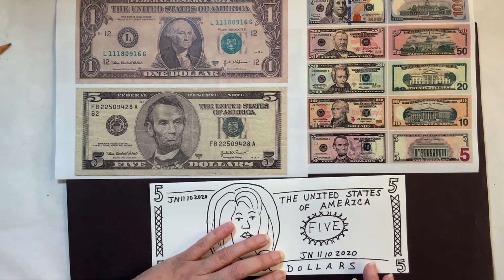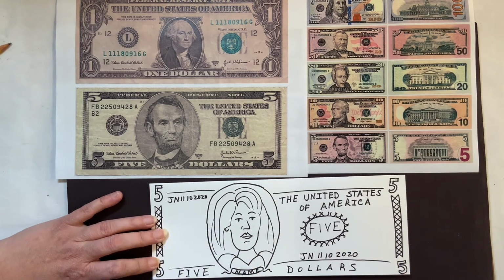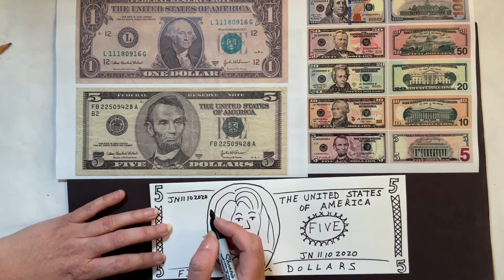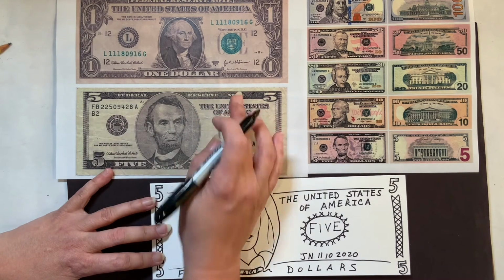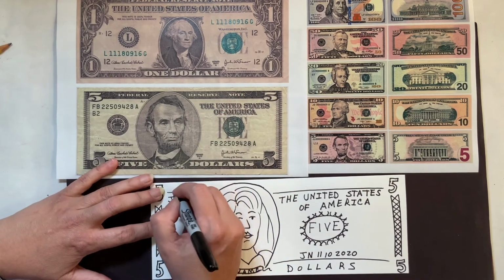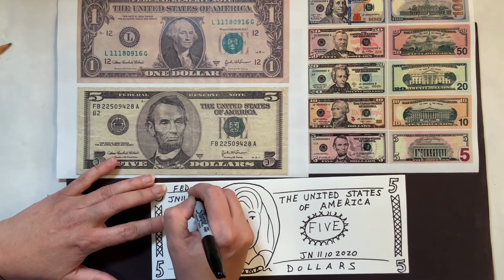By the time you see this, it'll be later on in the week. It'll be next week. And then at the very top, have Federal Reserve Note. That means it's our legal tender. We use it for money. So I'm going to put Federal.